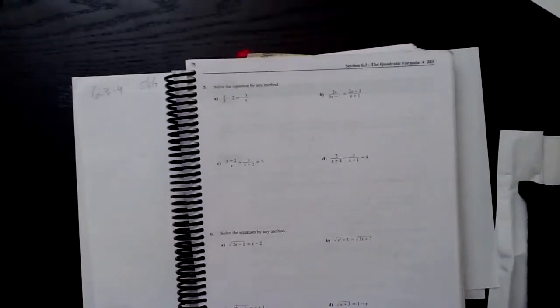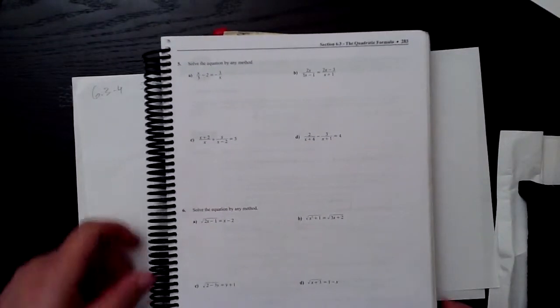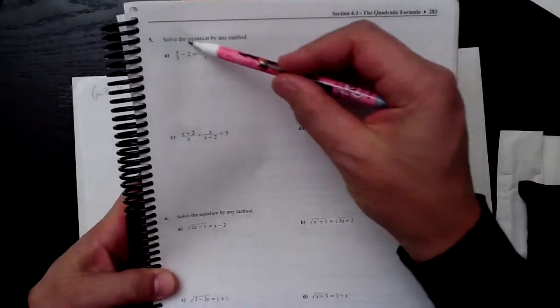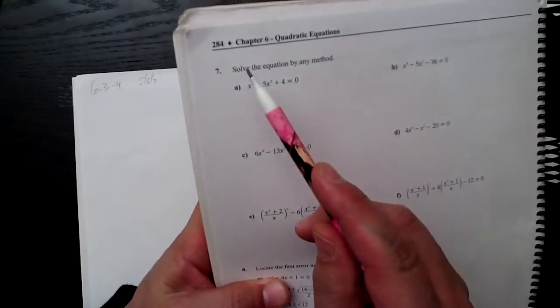And here's the last part of this section of the chapter, last part of 6.3. We've got three sections: 5 and 6, and over on the next page, 7. All of them say the same thing. They say solve the equation by any method. So you're going to have to choose which method to use.